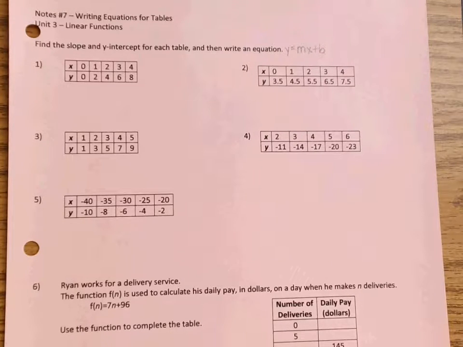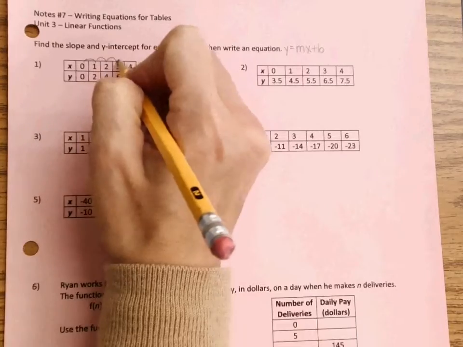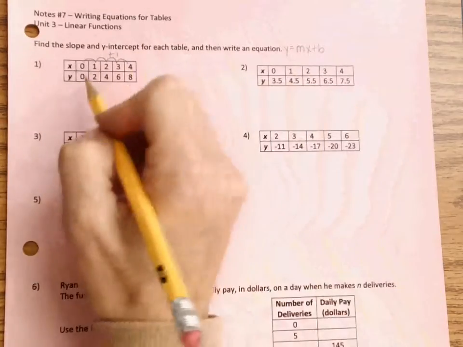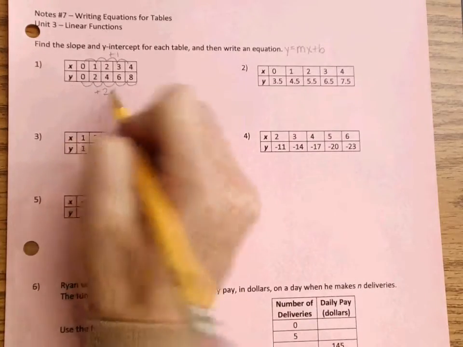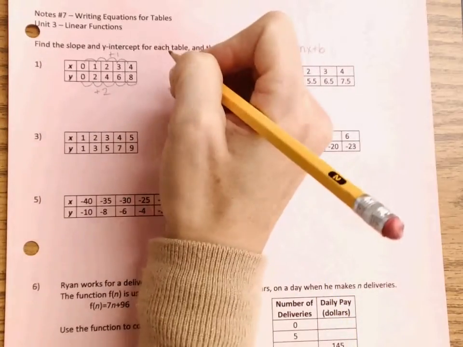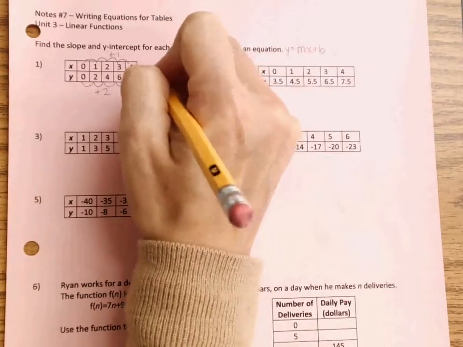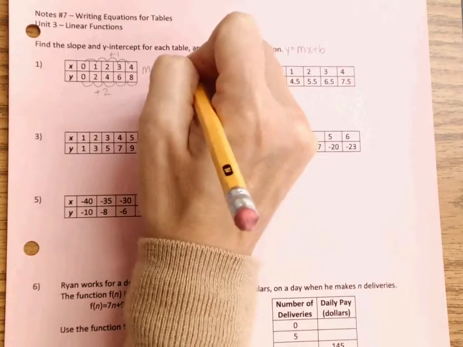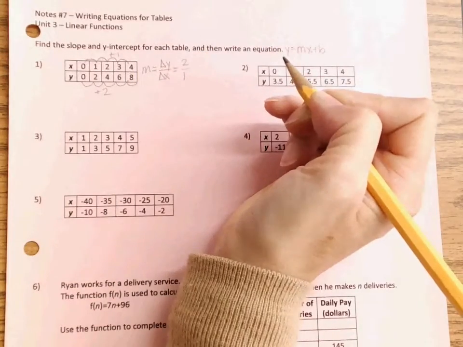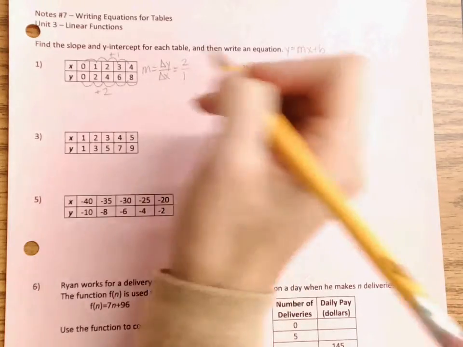Number 1, what I'm going to do is look for the change along these tables. Starting with my x, each one of these increased by 1. My y values each increase by 2. Now remember, when we talk about slope, we talk about the change of y over the change of x. So I want to make sure I'm doing 2 over 1, and I could simplify that to 2.